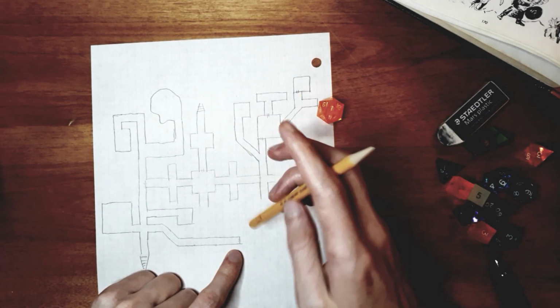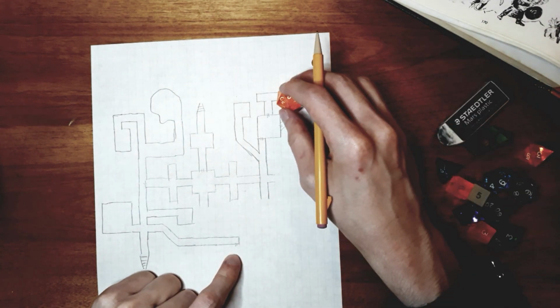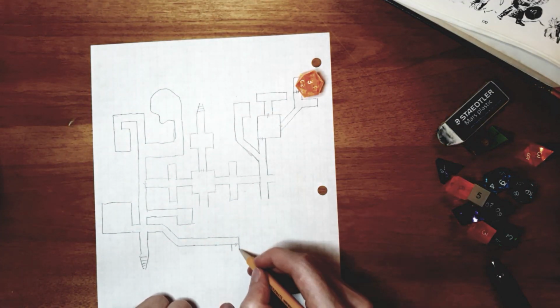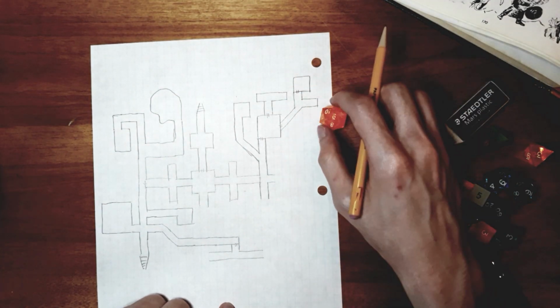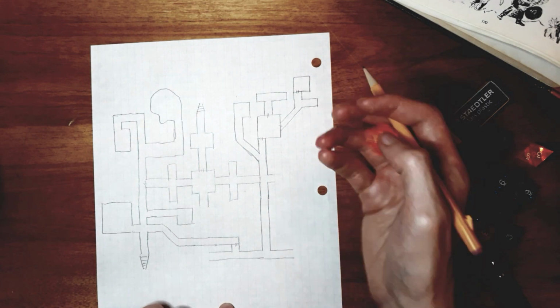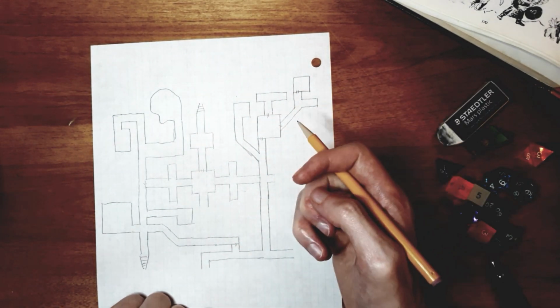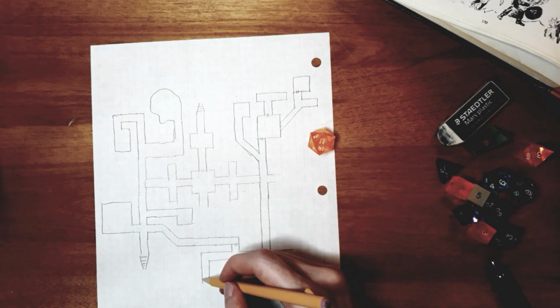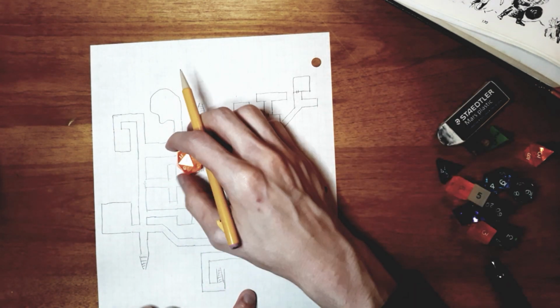I'm using a grid of about 4 squares per inch, but you could use 5 squares per inch or even 10 squares per inch if you want a very large dungeon floor. You'll also notice that I'm using the back of the sheet. I'll explain why I do that in a moment when I talk about dungeon stocking.